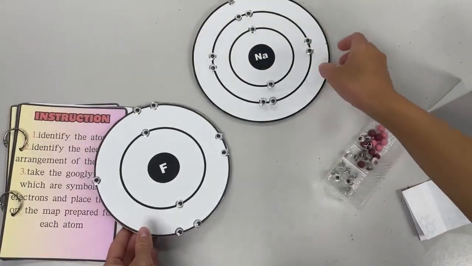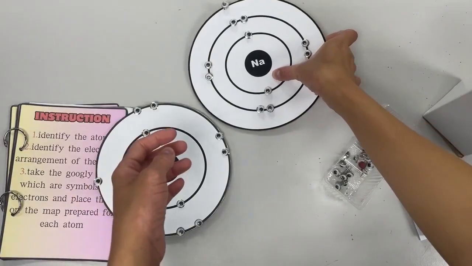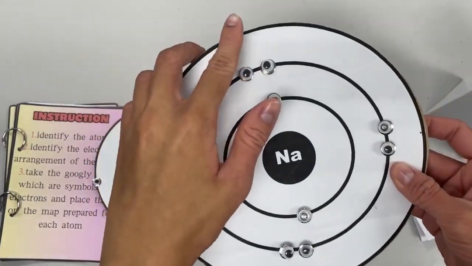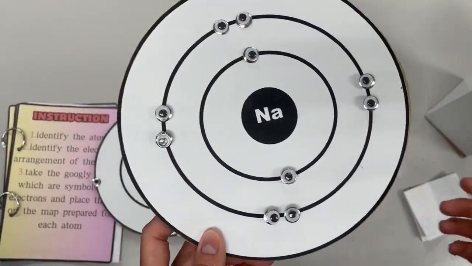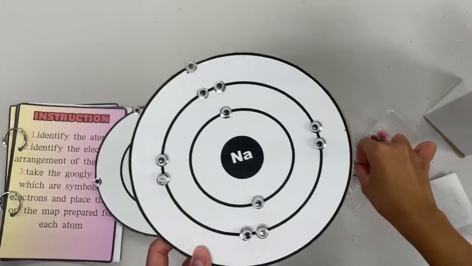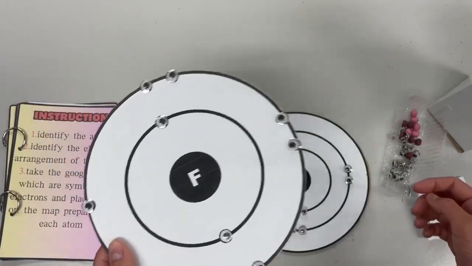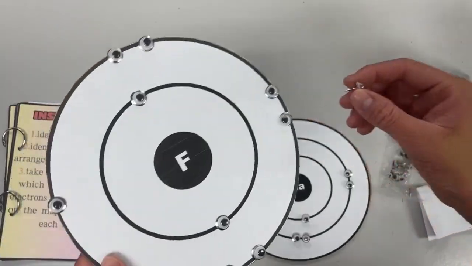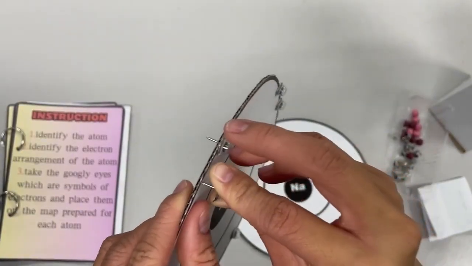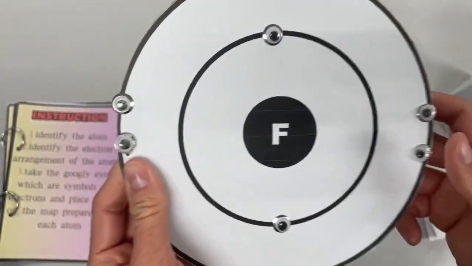And the next one is sodium electron arrangement. Sodium electron arrangement is 2 8 1. Okay, now to achieve a stable octet electron arrangement, fluorine have to receive 1 electron to achieve the octet electron arrangement. So now we put in this.